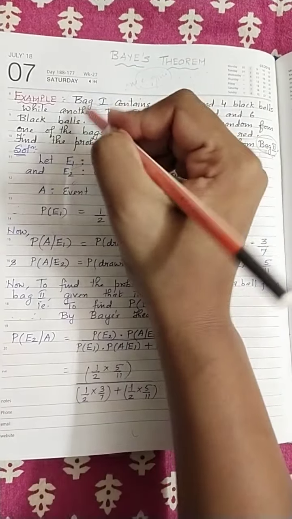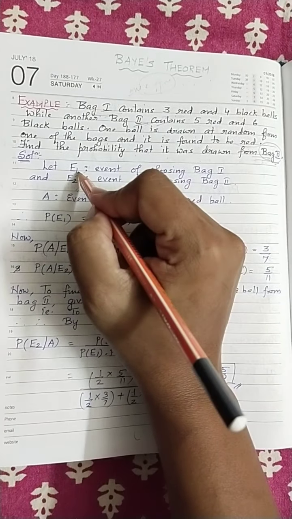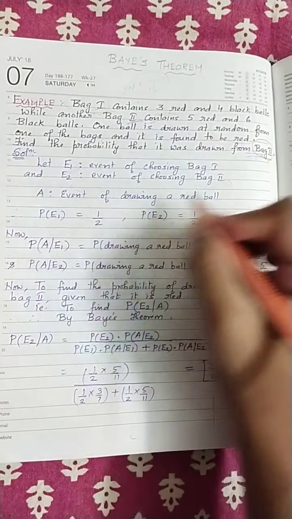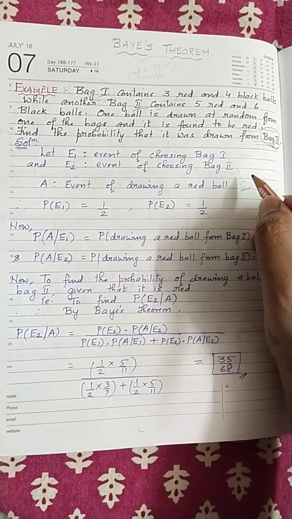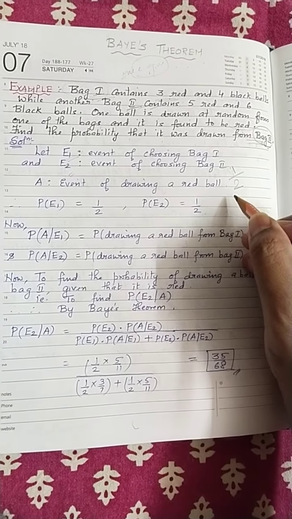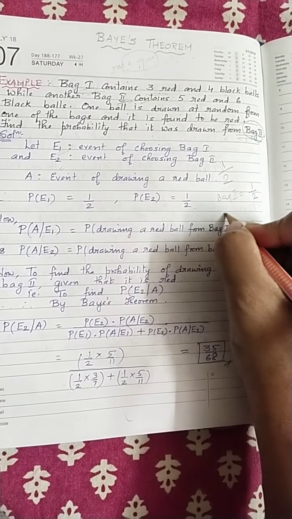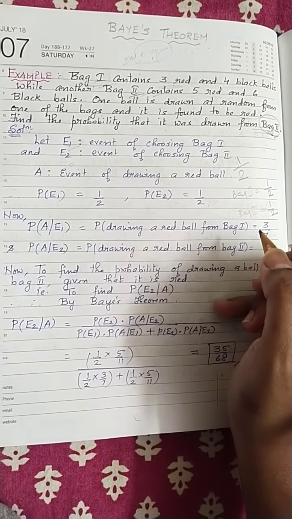Now, what will be the probability of choosing one of the bags? In total there are only 2 bags. So the probability of choosing will obviously be 1 by 2 for both cases. For bag 1 the probability will be 1 by 2, and for bag 2 the probability will also be 1 by 2.